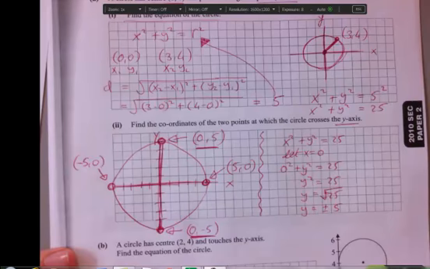So if the x value is 0 from here, I'll put that with the plus 5, and then I'll put the 0 with the minus 5. So I'd get 0, 5, and 0, minus 5.